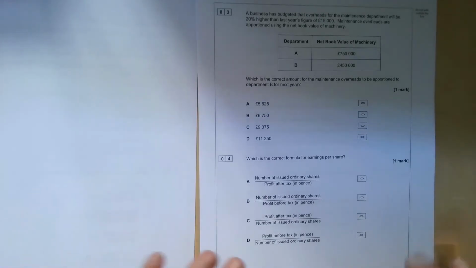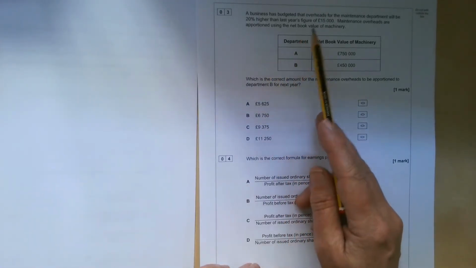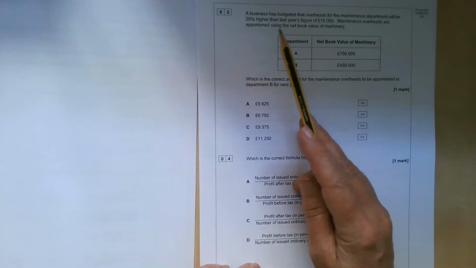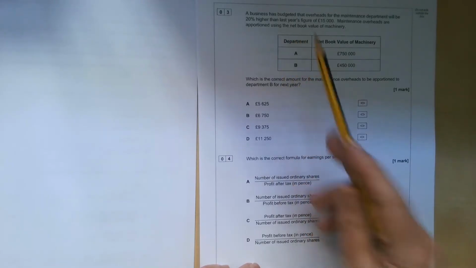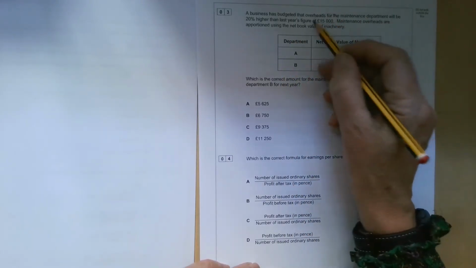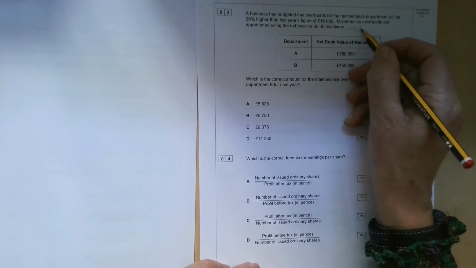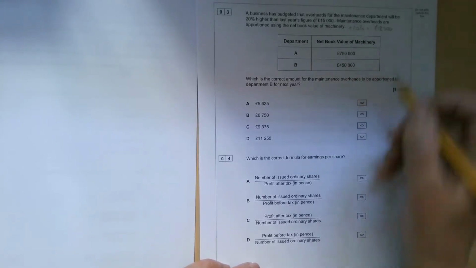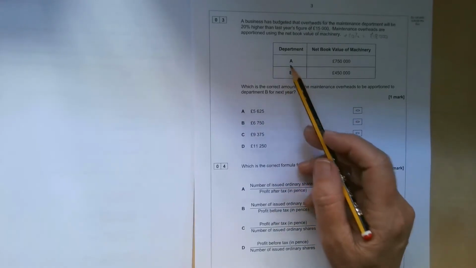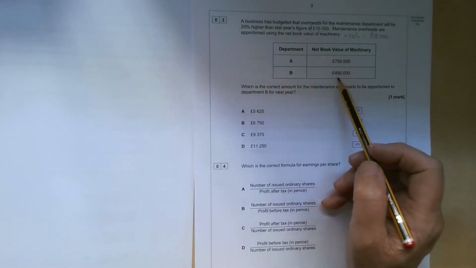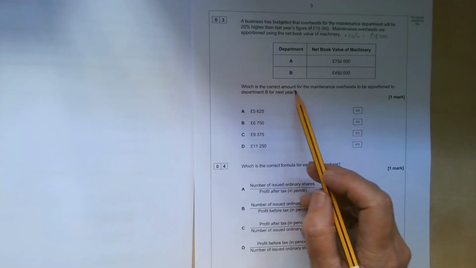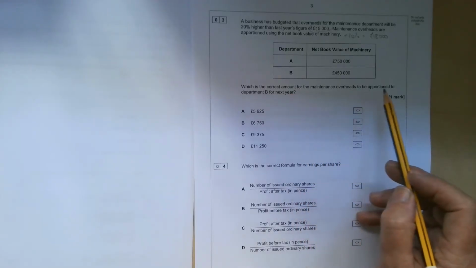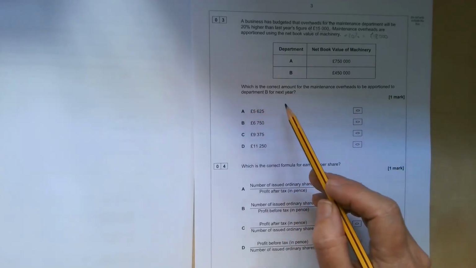Okay, right, number 3, a business has budgeted that overheads for the maintenance department will be 20% higher than last year's figure of £15,000. So £15,000 plus 20% is actually going to be £18,000. We've got Department A and Department B and the net book value of their machinery. Which is the correct amount for the maintenance overheads to be apportioned to Department B for next year?